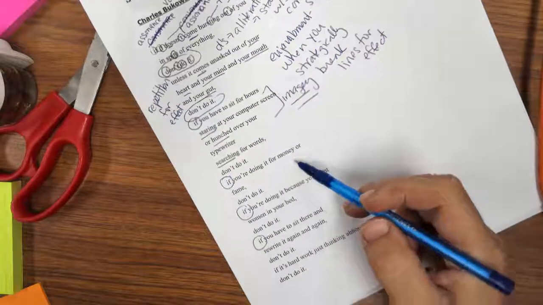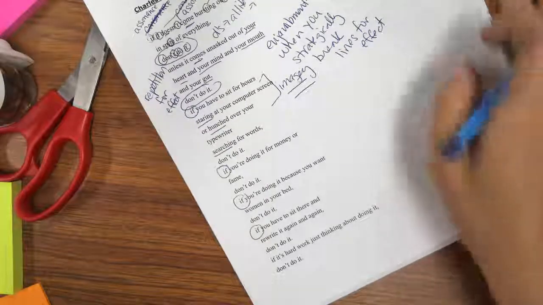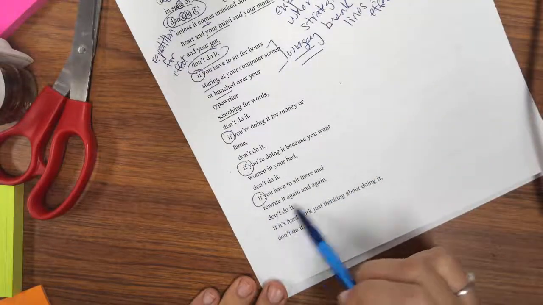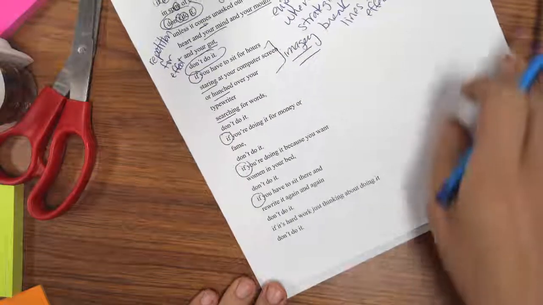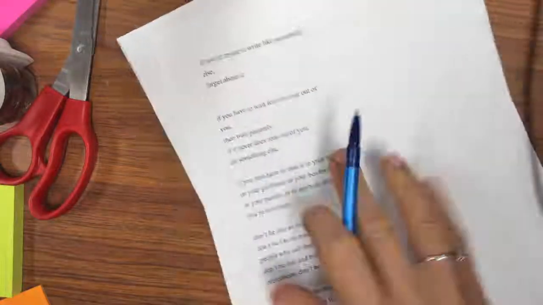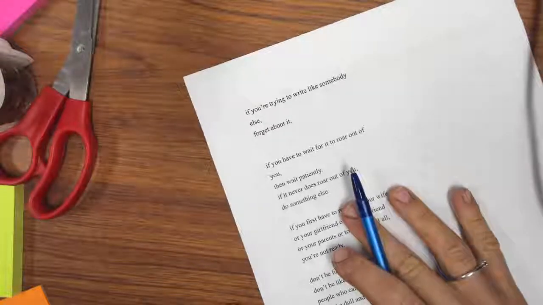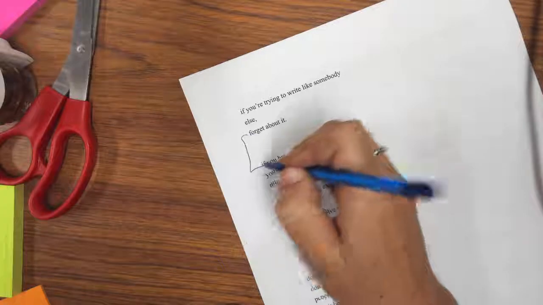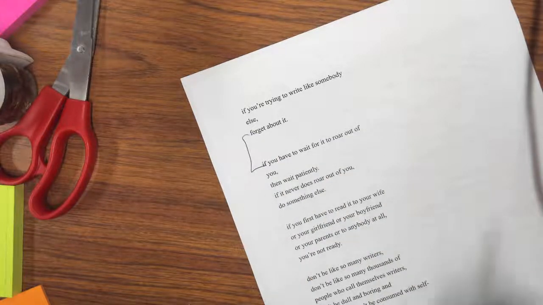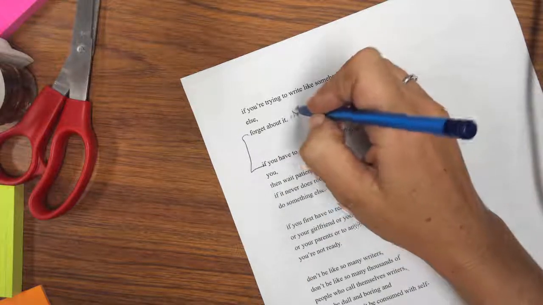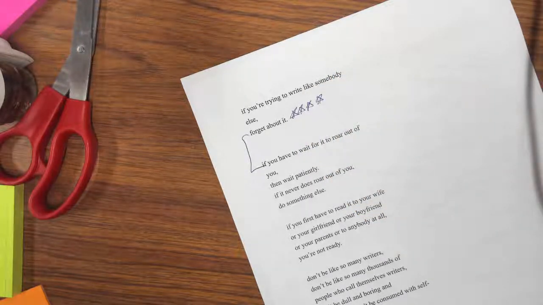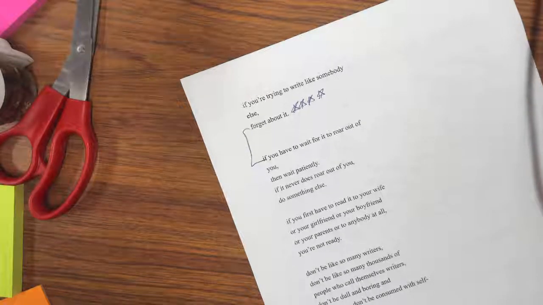If you're doing it for money or fame, don't do it. If you're doing it because you want women in your bed, don't do it. If you have to sit there and rewrite it again and again, don't do it. If it's hard work thinking about it, don't do it. If you're trying to write like somebody else, forget about it. Now notice he has this big break here, this big stanza break. That means he really wants us to hold on to this, forget about it. This is a time he wants the readers to really take a breath and pause. It signals a change in the poem.